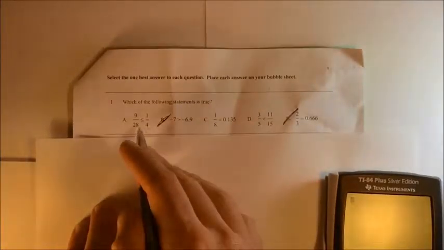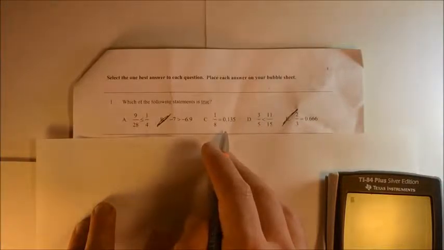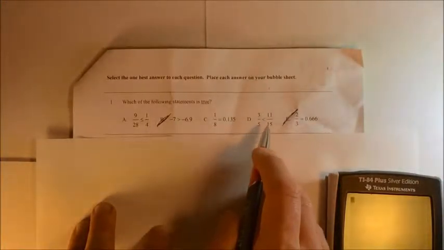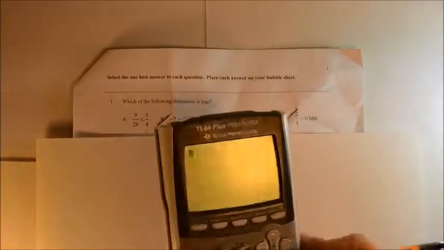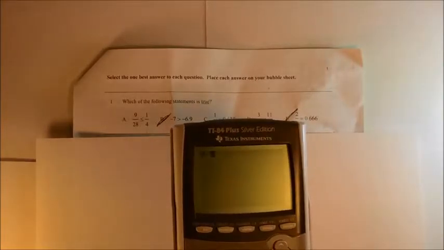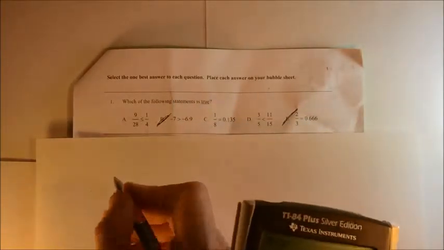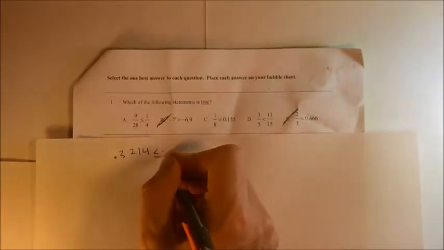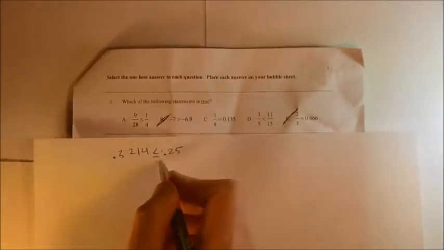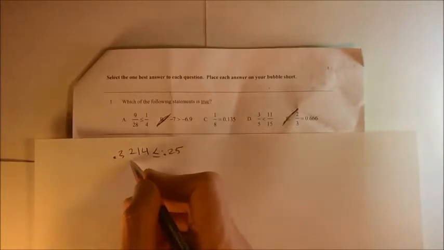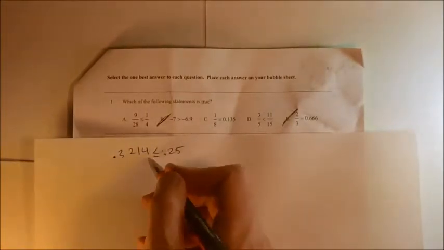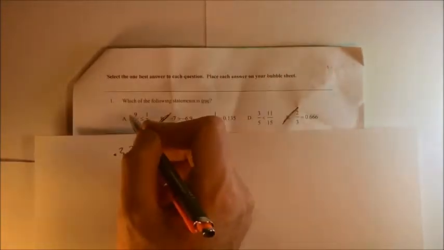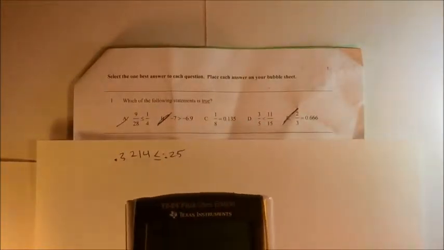So now I have 9 over 28 is less than or equal to 1/4, and 1/8 equals 0.135, and 3/5 is less than 11/15. I'm just going to make these easier and convert them into decimal form. So 9 divided by 28 is 0.3214, and 1/4 is just 0.25. So this says 0.25 is greater than or equal to 0.3214. That's not true. This number is smaller than that, so it's not greater than that, so I'll cancel that one off.